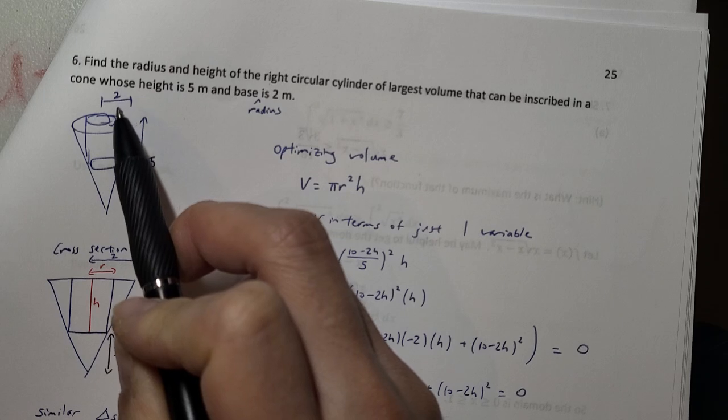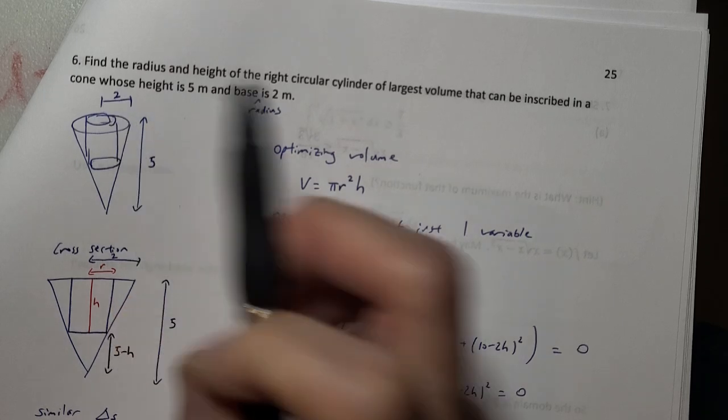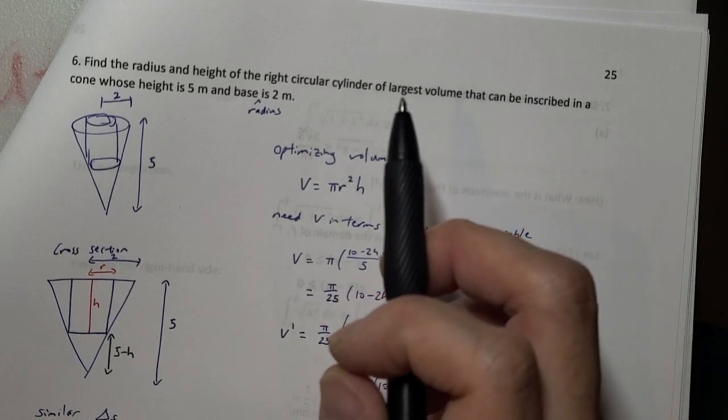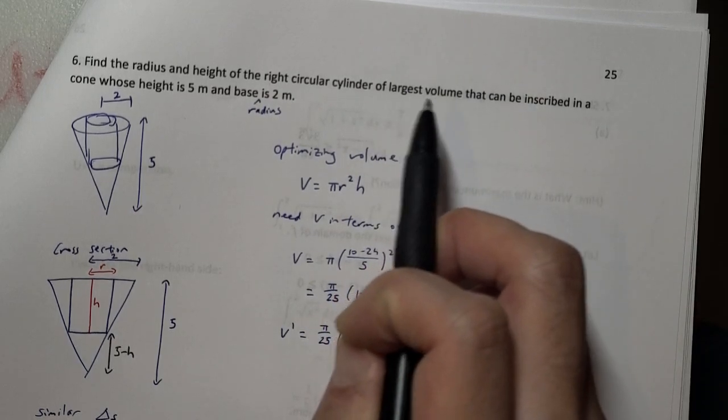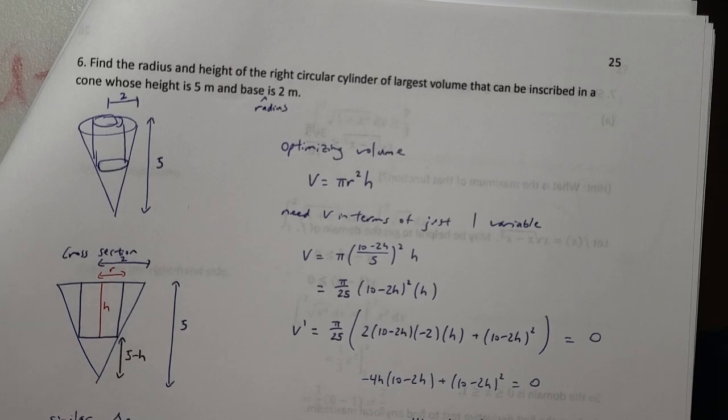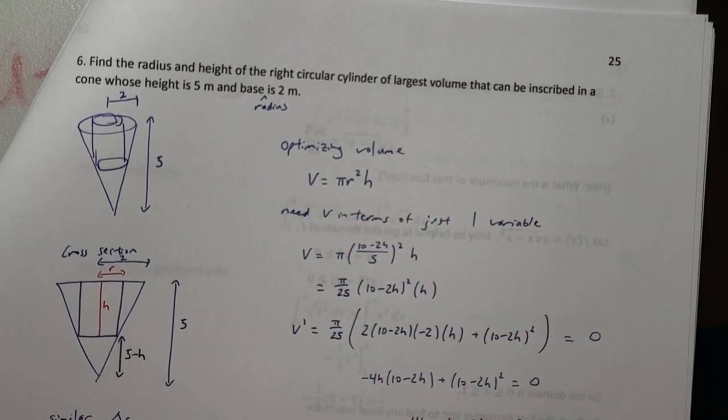By the way, this is an optimization problem, not a related rates problem, because it's telling us to maximize or minimize. Largest volume. We're maximizing volume. If it was a related rates problem, they would give us rates and all that, but here they didn't give us any rates.